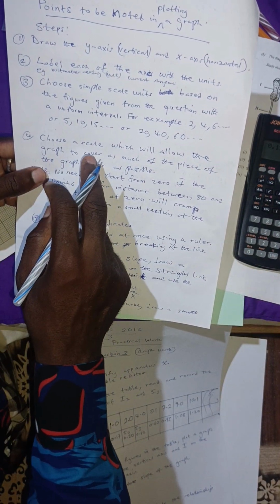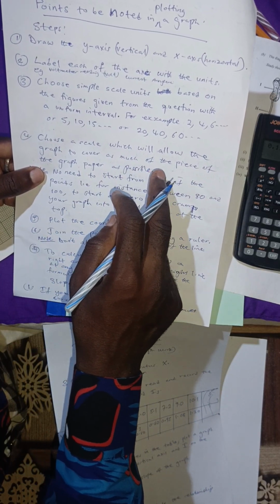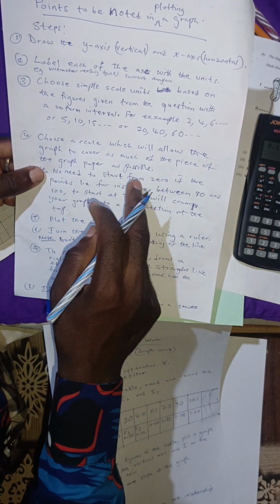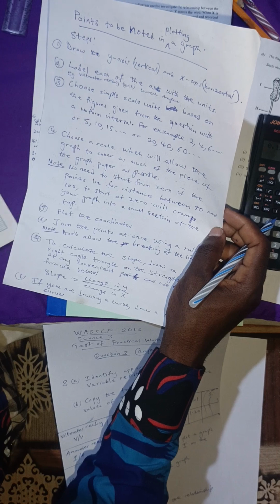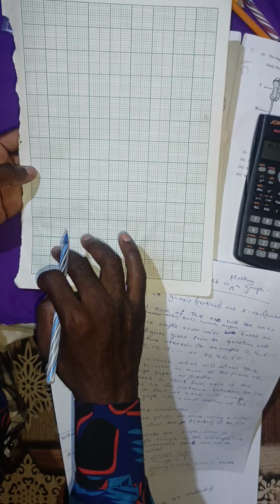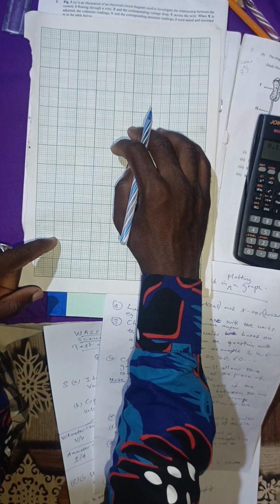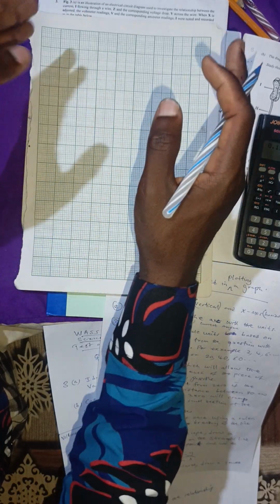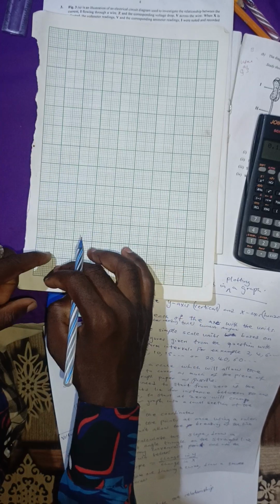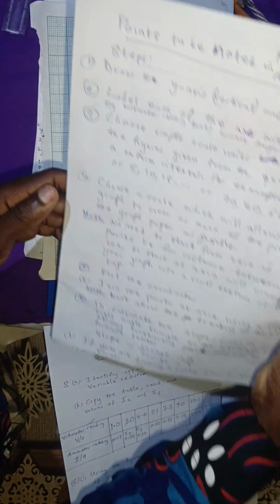4, choose a scale which will allow the graph to cover as much of the graph paper as possible. You choose numbers that will cover almost the whole graph paper, because if you are given higher numbers and you happen to choose a small scale, your graph might stop here, which is not good. So you need to consider that when choosing your scale.